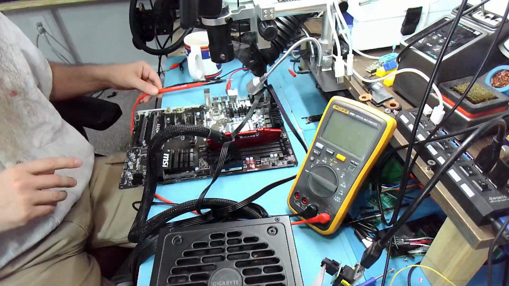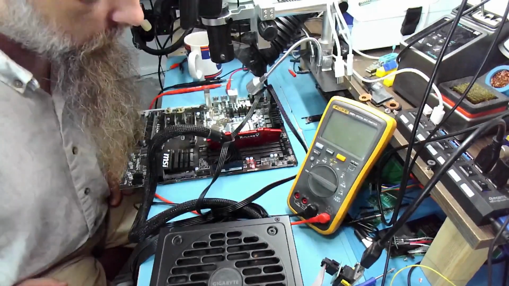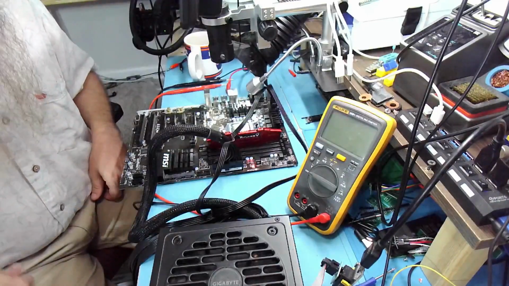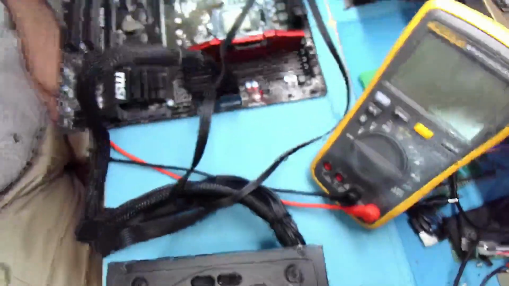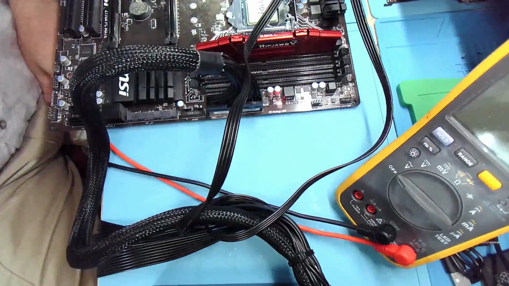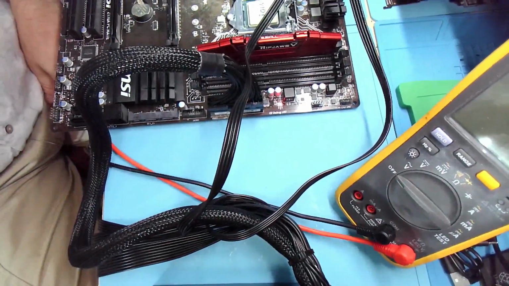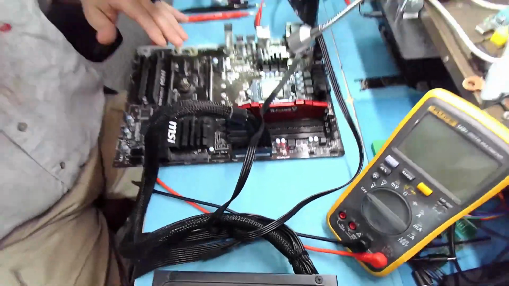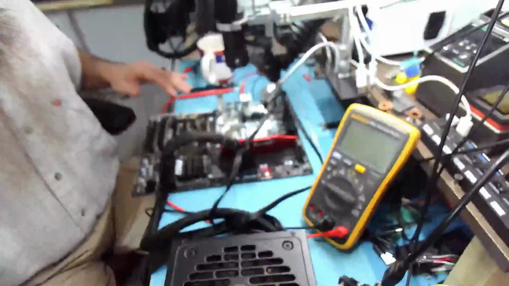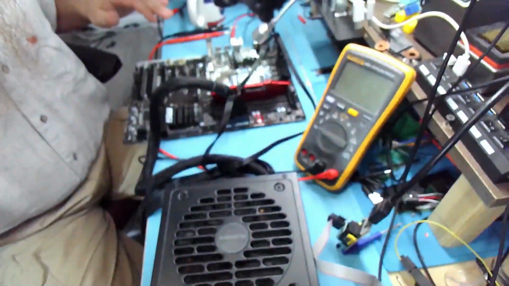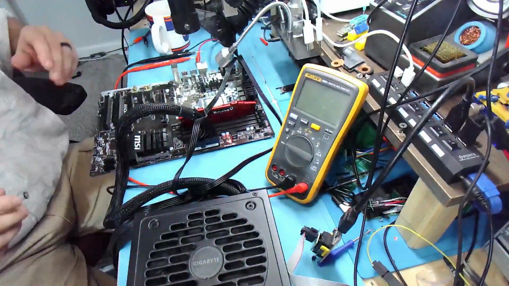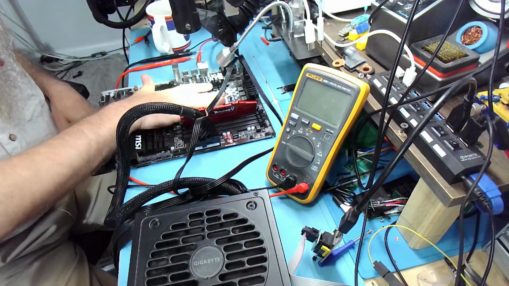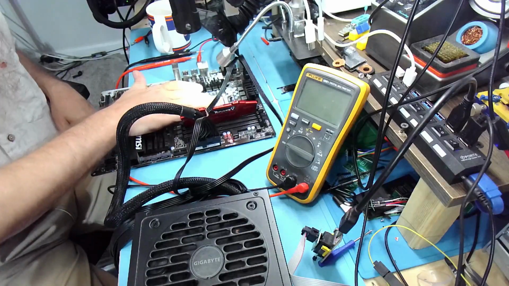Almost exact same behavior. Now it seems to be flashing a little faster. So has it been a BIOS issue? It could have been on top of faulty CPU. But this is where we have to stop, because we have no replacement CPU. It's warming up nicely, properly.